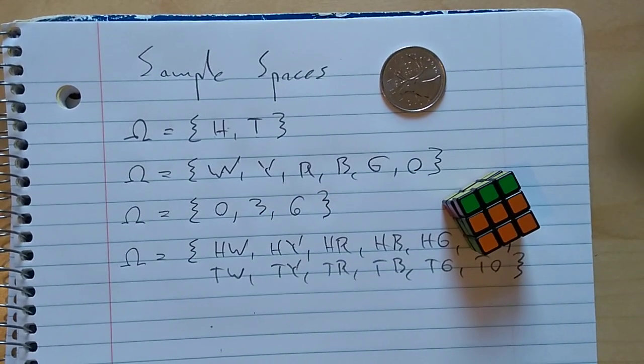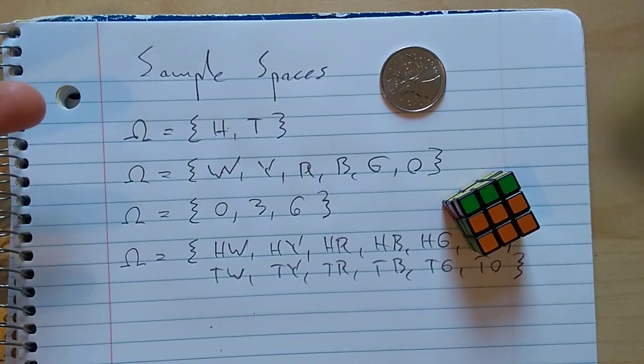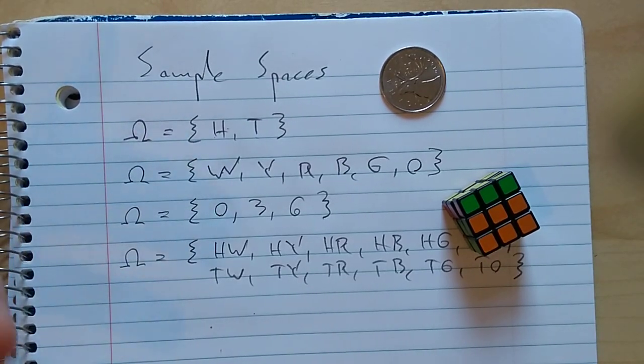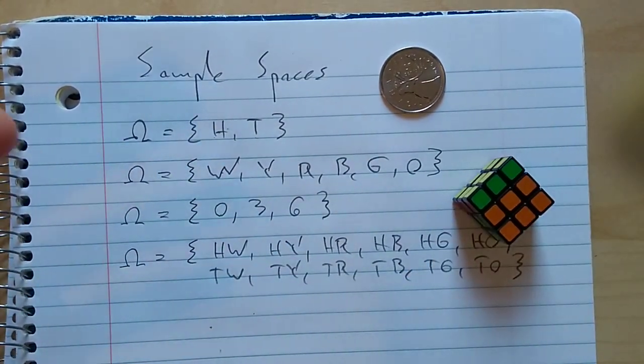So the point of a sample space is to give a nice representation of all the possibilities for all the outcomes of some sort of chance procedure, but that obviously depends on what an outcome is. What are you counting? Are you counting the colors of the faces, or are you counting the number of orange squares that give you a different sample space?